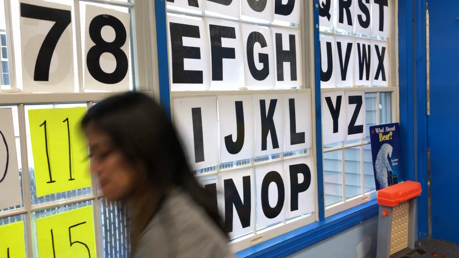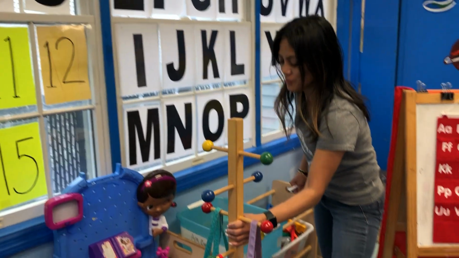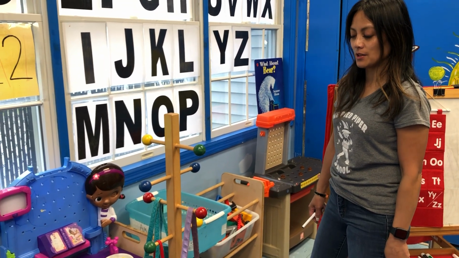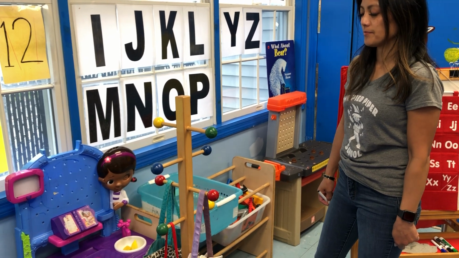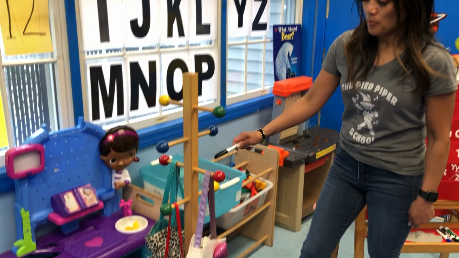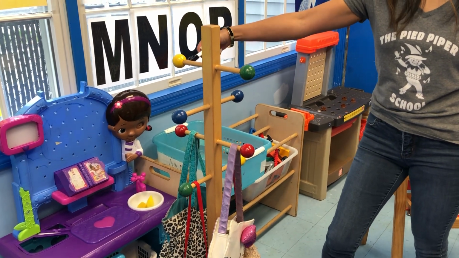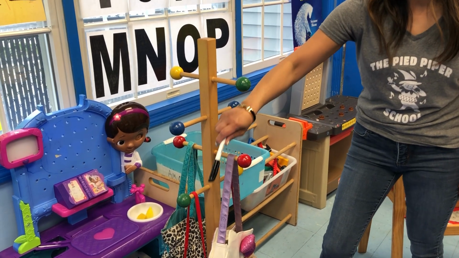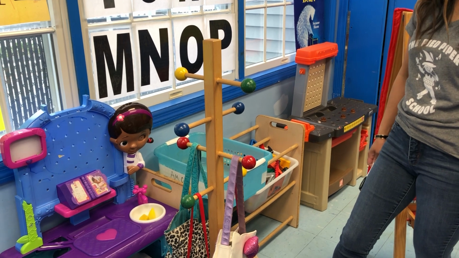Now let me show you something else. Stay right there. Hello. Here is our dress-up hook. There are 8 hooks on here. Can you count them with me? Let's try it. I'll wait. 1, 2, 3, 4, 5, 6, 7, 8. Excellent job. You counted them.